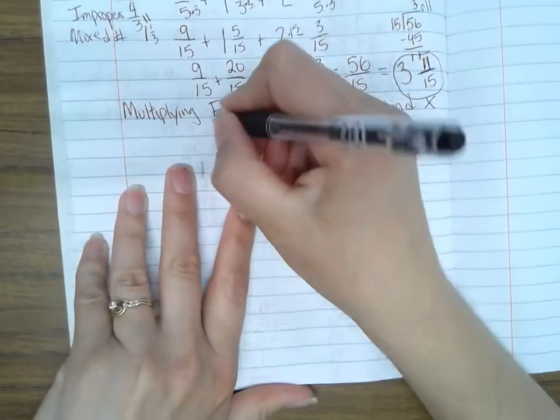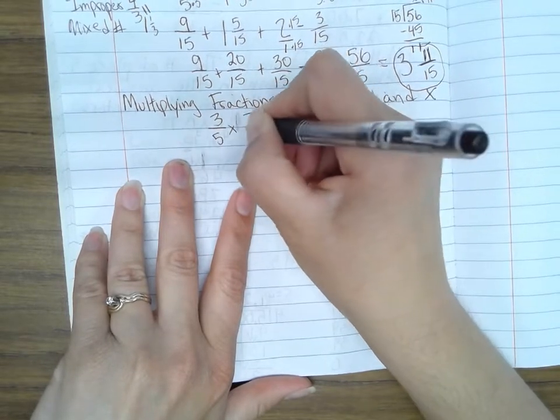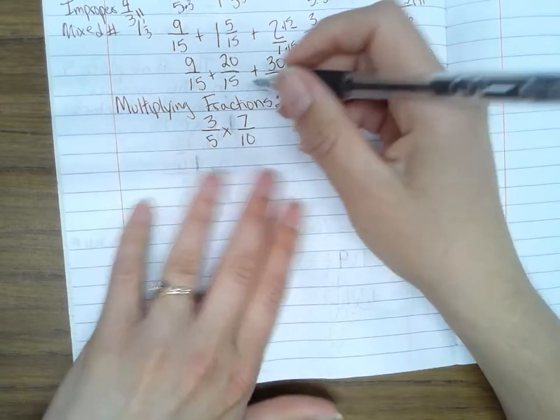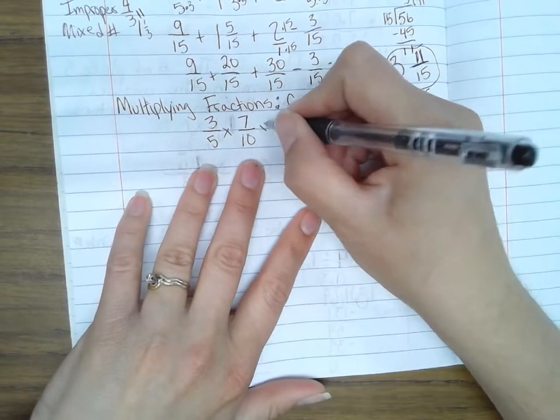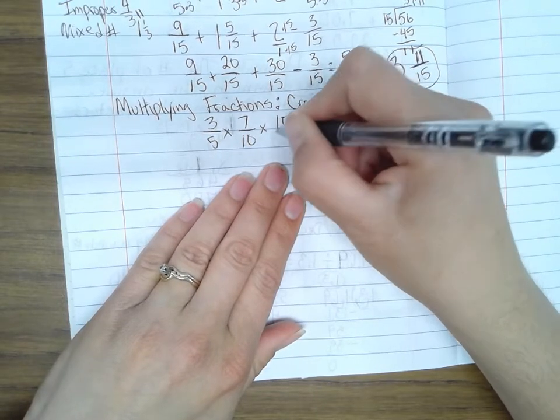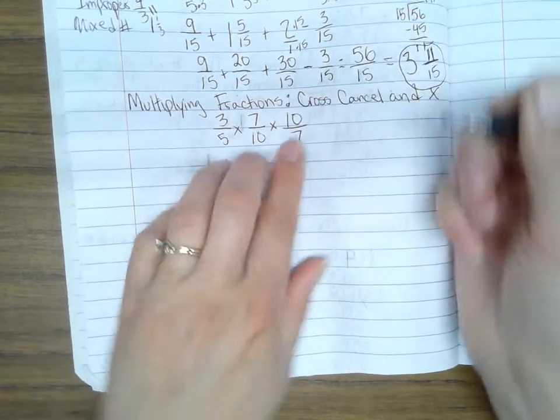Example, let's say we have 3/5 times 7/10 times 10 over 7. We can have improper fractions.